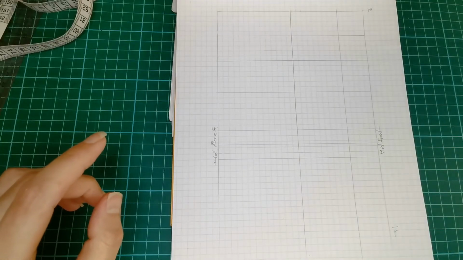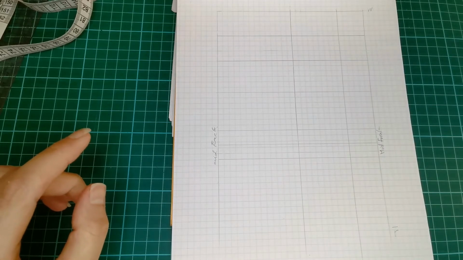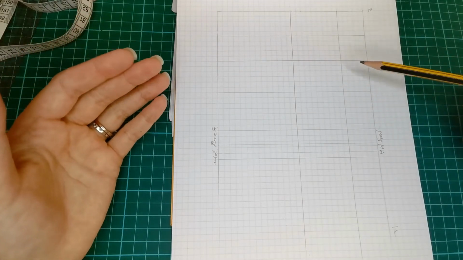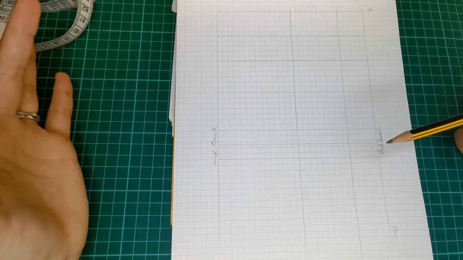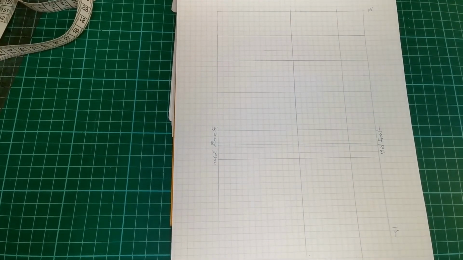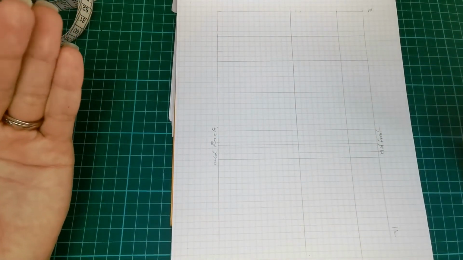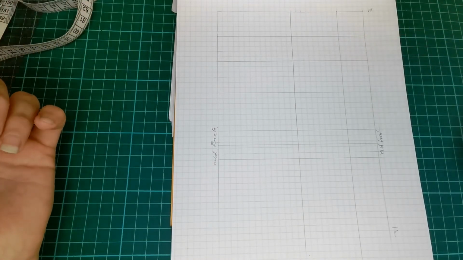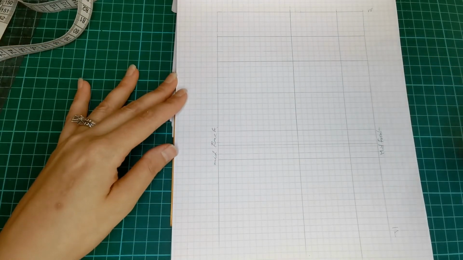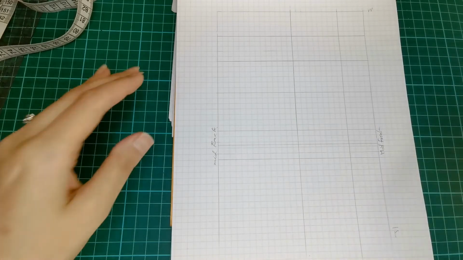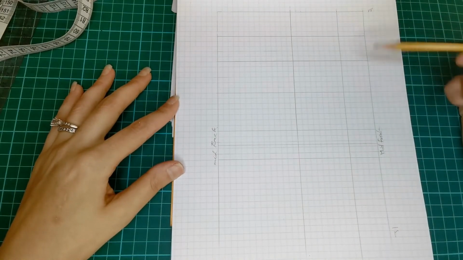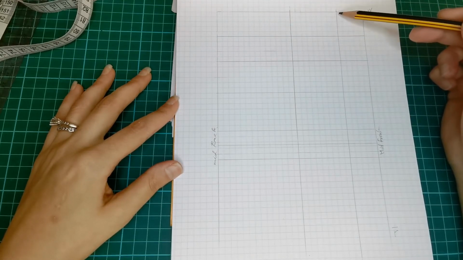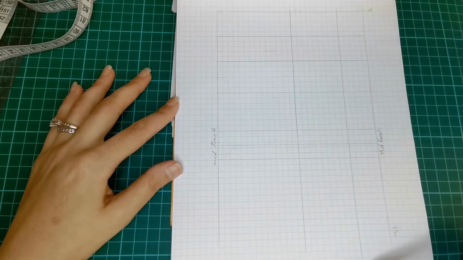Okay, step 3 is I need to define where the seam lines will be. The seam lines will always be in the front, but exactly where in the front? As I told you in the previous video, we took the measurement from bust point to bust point, it was 20 centimeters. So since we are dealing with half of the body only, we will move from the center front toward the back 10 centimeters, and then we'll draw a line all the way straight to the floor.